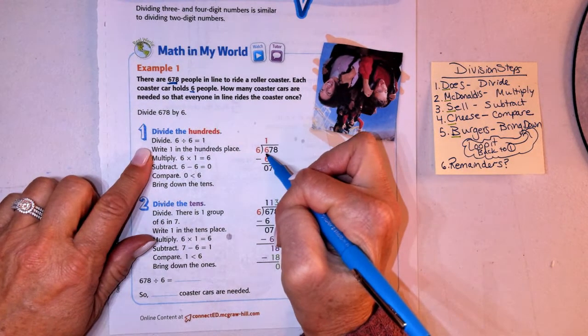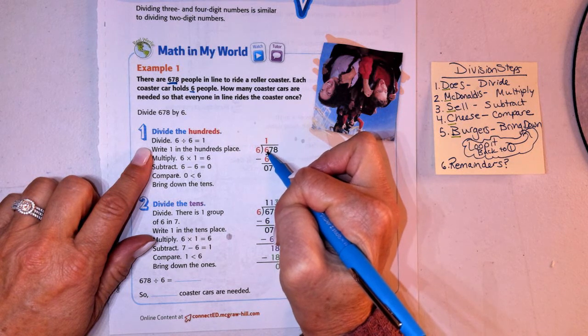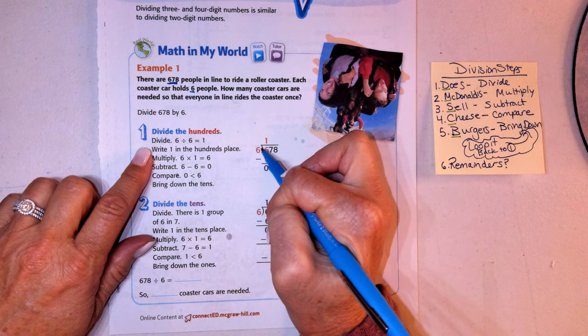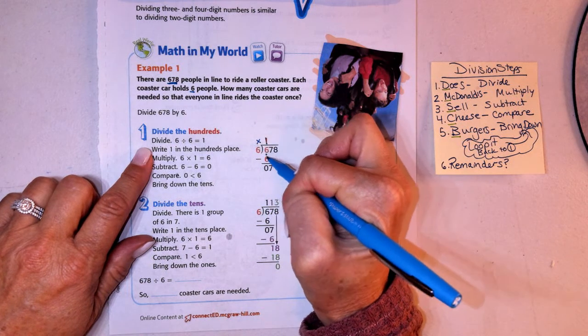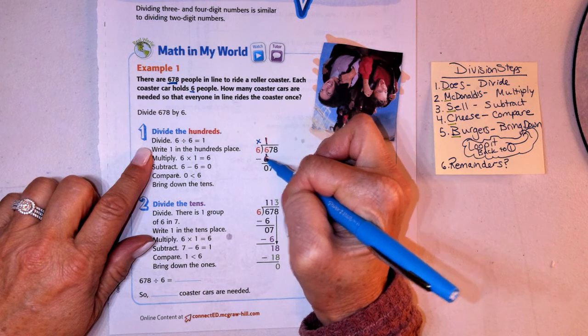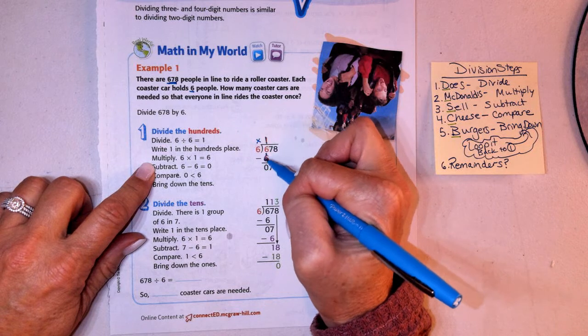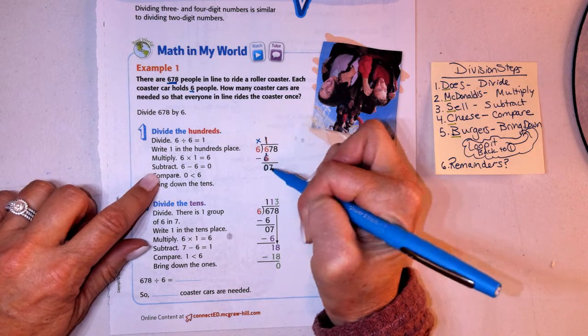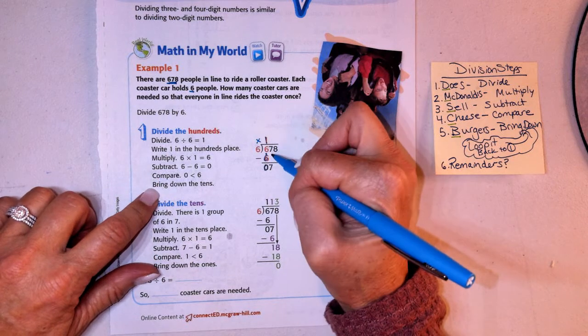We'll start in the hundreds. We'll be dividing the hundreds first. 600 divided by 6 is going to be 100. We multiply that times the 6 and we get 6. We subtract and we get a 0. We compare, and 0 is less than 6, so we can bring down the tens now.